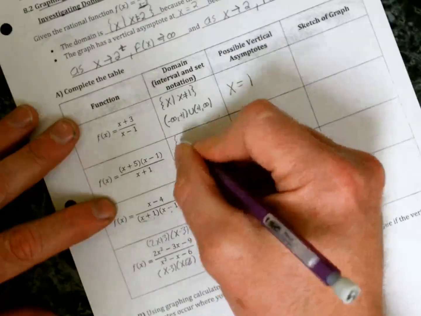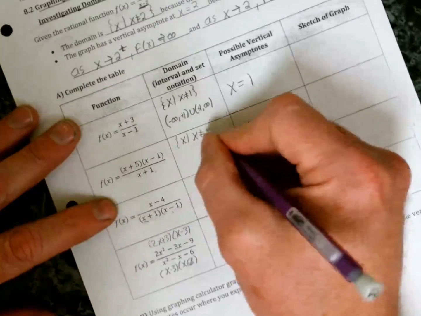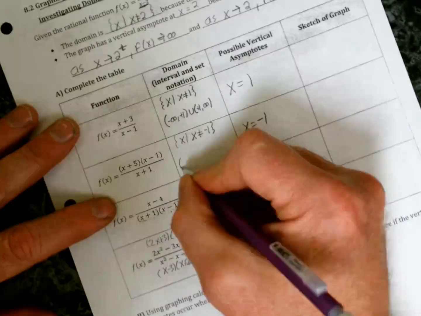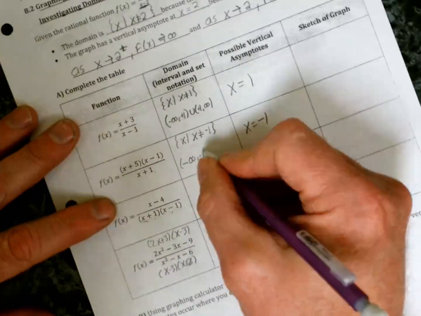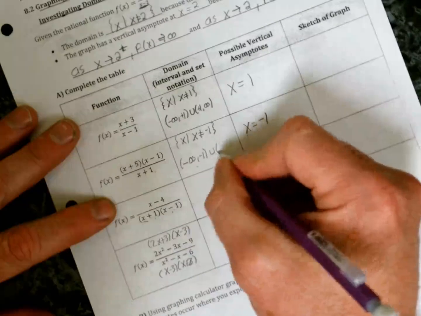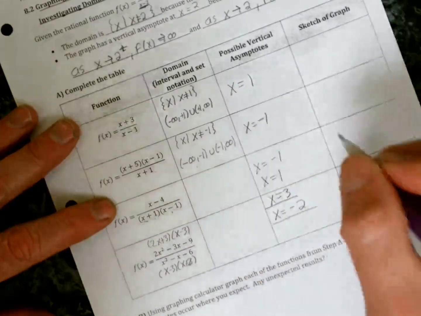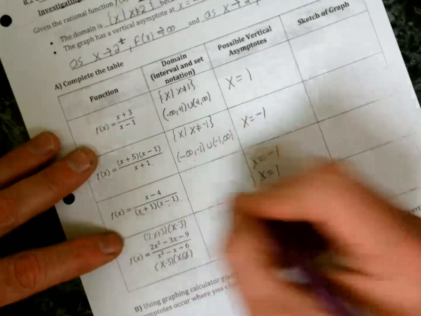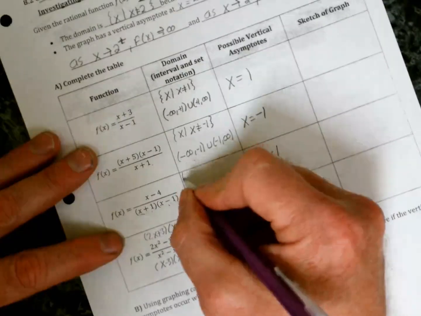And this guy right here, x bar, x in this case can't equal negative 1. Totally true no matter what, right? So we've got from negative infinity up to negative 1, union, negative 1 to infinity. And then down here, there are two of them, so I'm going to give myself a little more room.